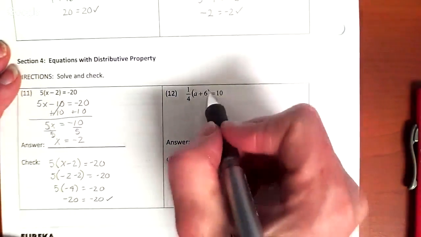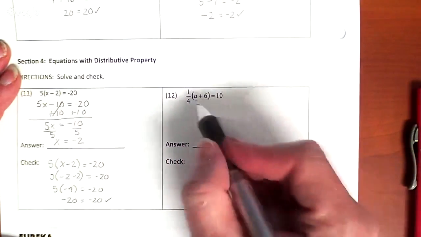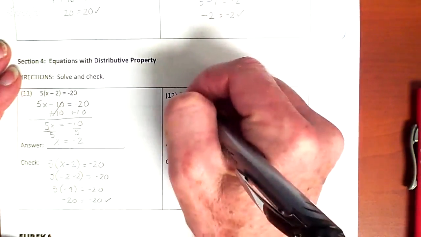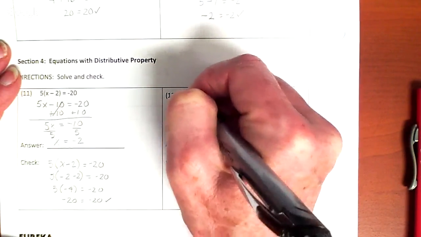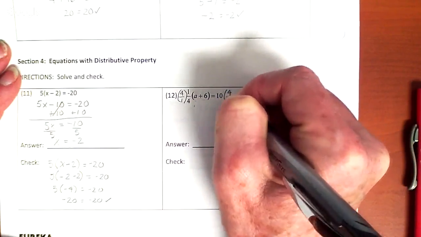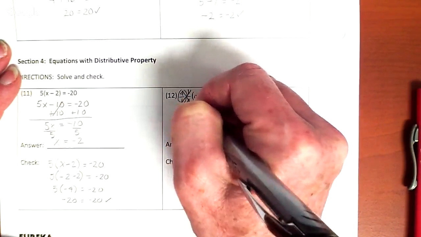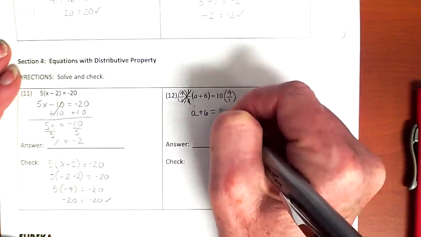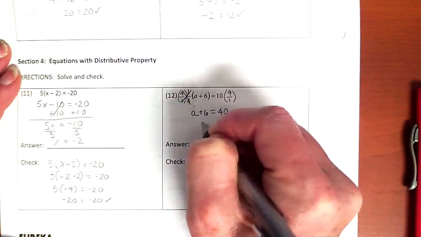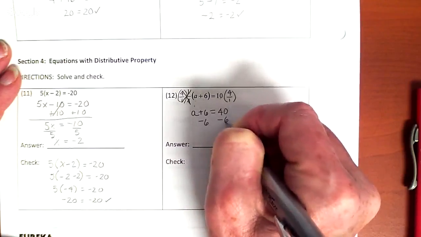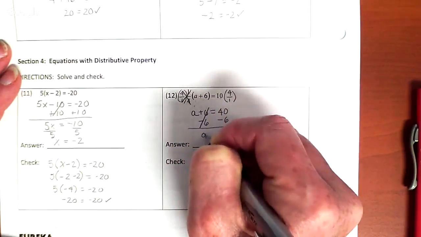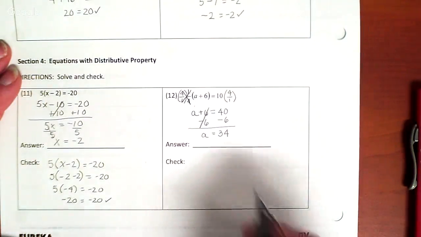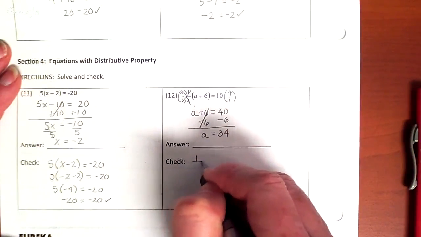Next, I have 1/4 times a plus 6 equals 10. Here I can take a shortcut that I've talked about in class. We can multiply both sides by 4/1 to get rid of the fraction, which makes this gone. So we have a plus 6 equals, and multiply this to get 40. And then we can subtract 6 from both sides. And we get a equals 34. So now to check it, we go back to the original.